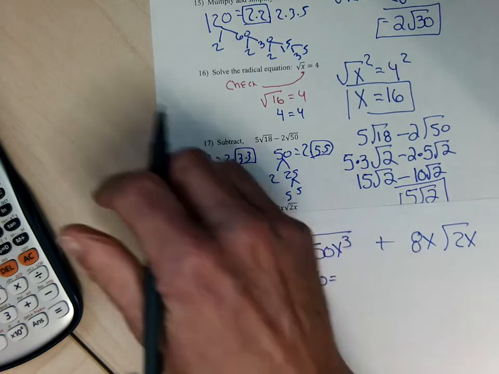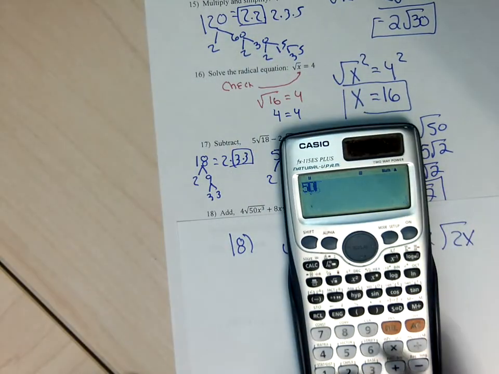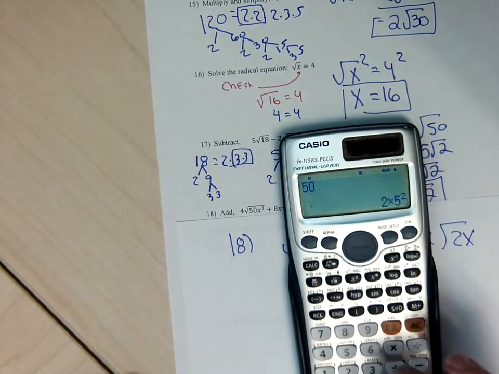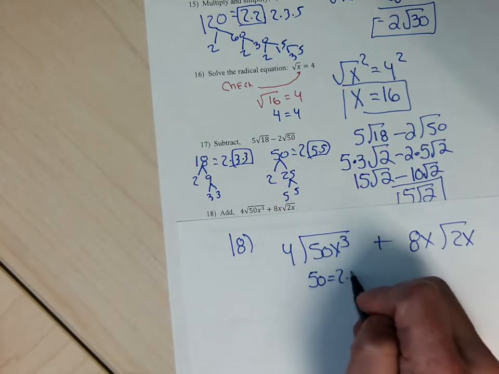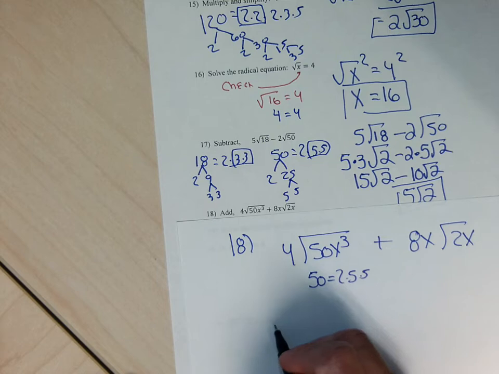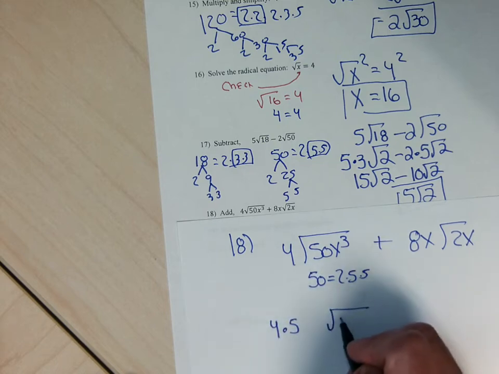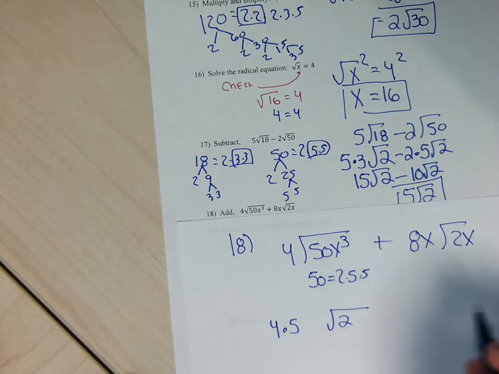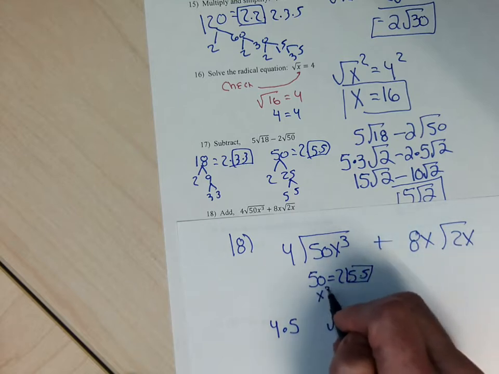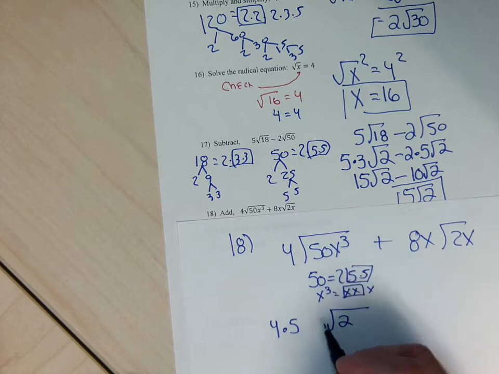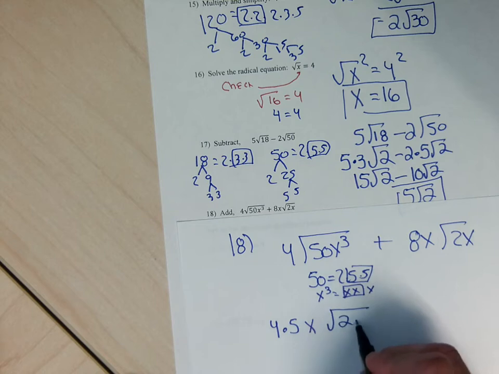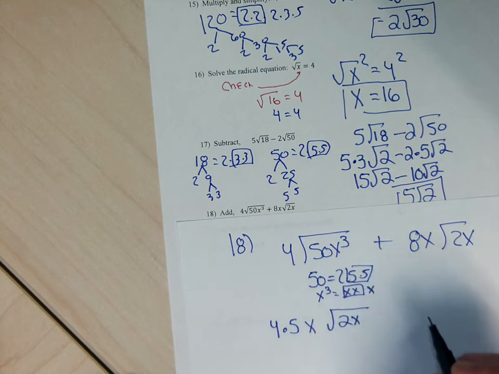The prime factoring for 50 is 2 times 5 times 5. So for the first radical, I'm going to bring a 5 out front and I'm going to leave a 2 under because I have a pair of 5s and a single 2. For the x cubed, it's the square root. I'm going to bring an x out front for the pair of x's, an x under for the single x.